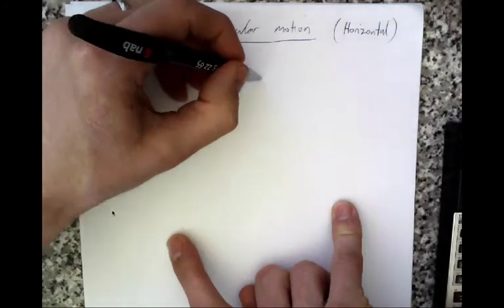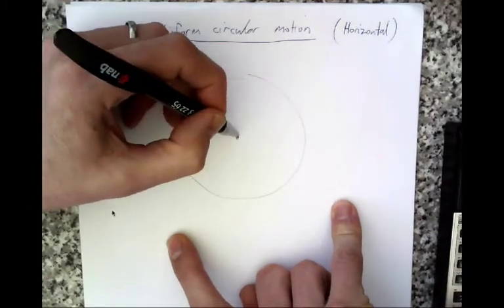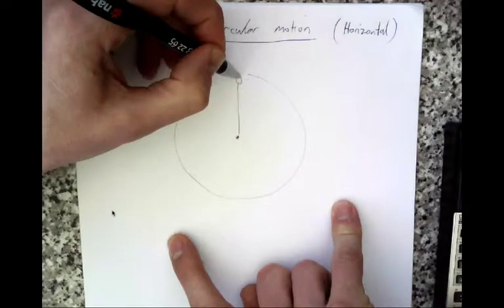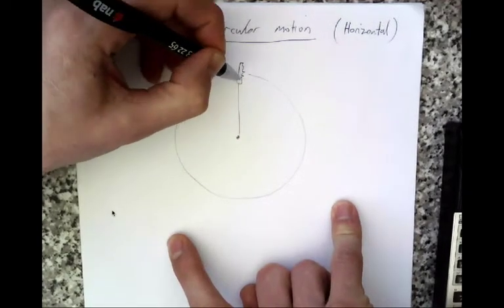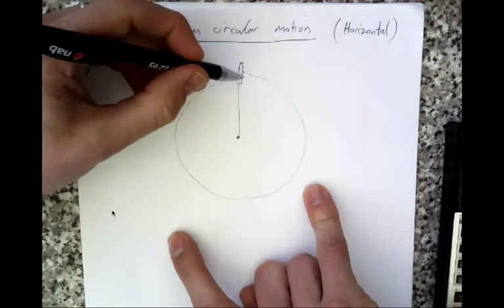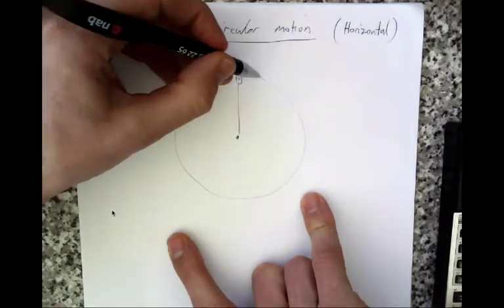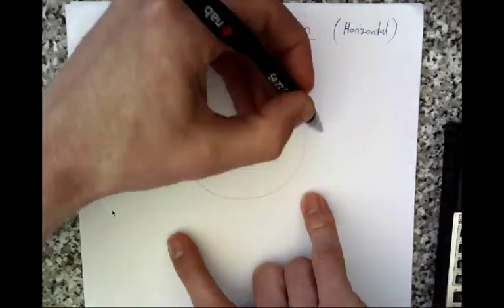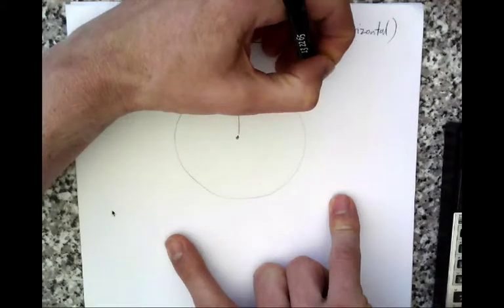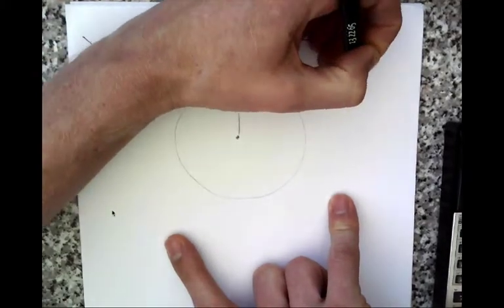With an object, if we look at it from above, and I've been using in class my example of my school key, if it's travelling around in a circular motion, even if I'm spinning it at a constant rate, we know that the speed will be constant.